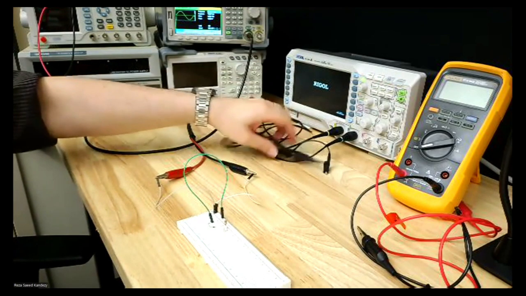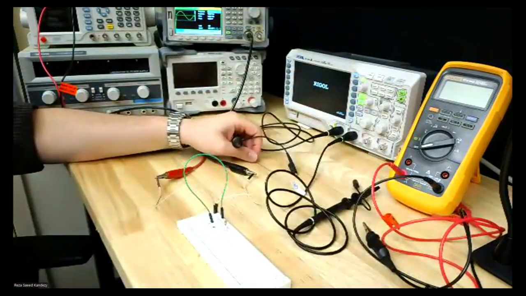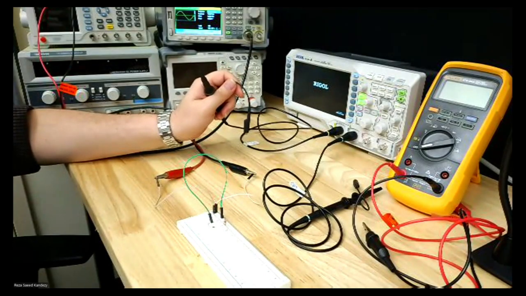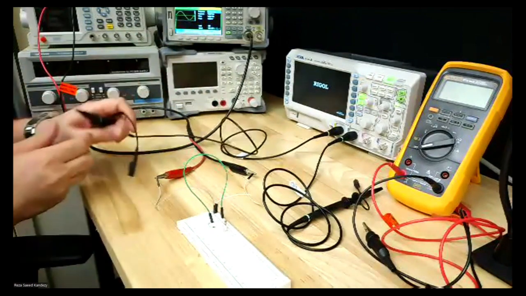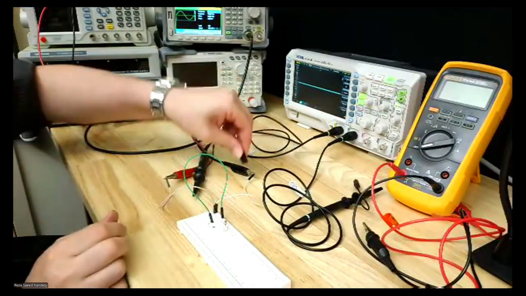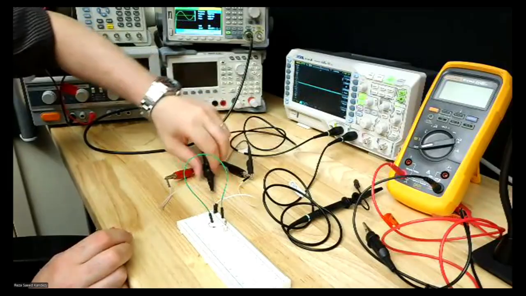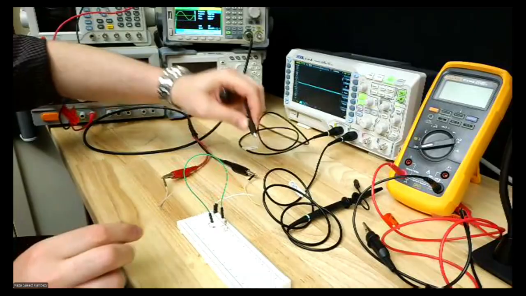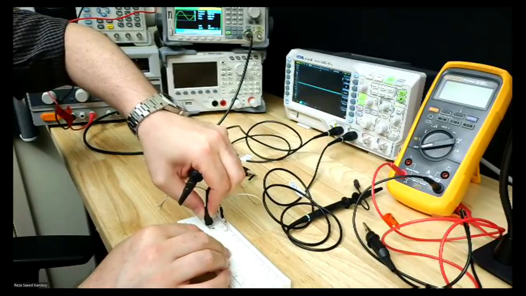Okay. Now, I want to measure both the input voltage, the input signal that I wanted to put. Okay, so I'm gonna connect my first channel to the input of my circuit, the signal generator. Let me connect that here. Input of my circuit.